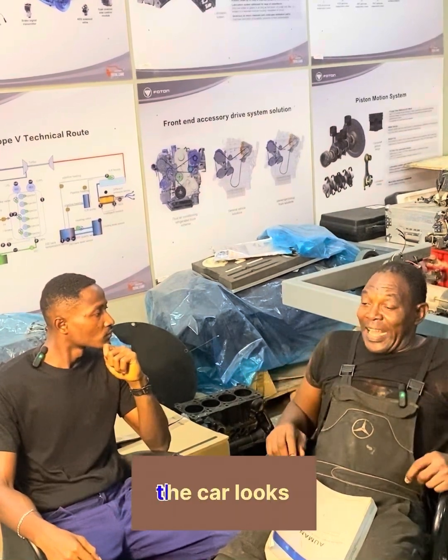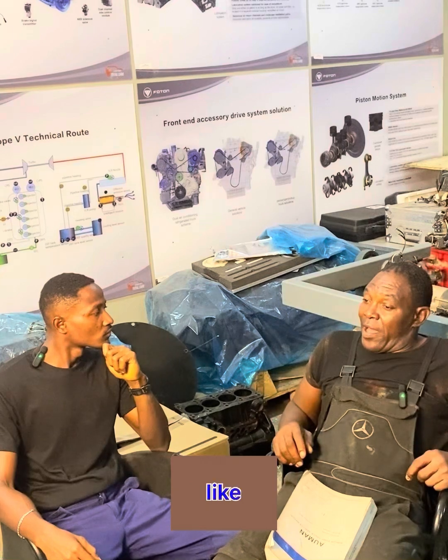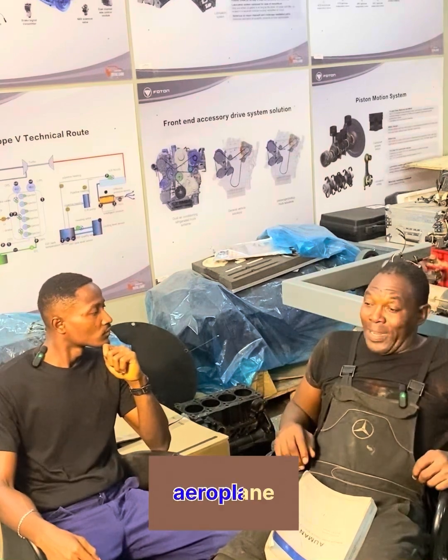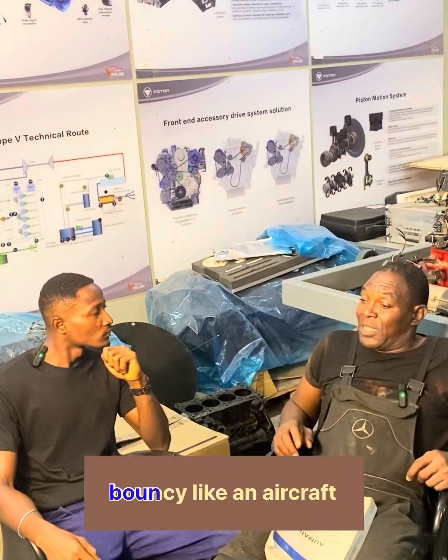When we talk about vehicles, they aren't made because of visual features, like the car looks very nice, like a sonic aeroplane, or bouncy like an aircraft.